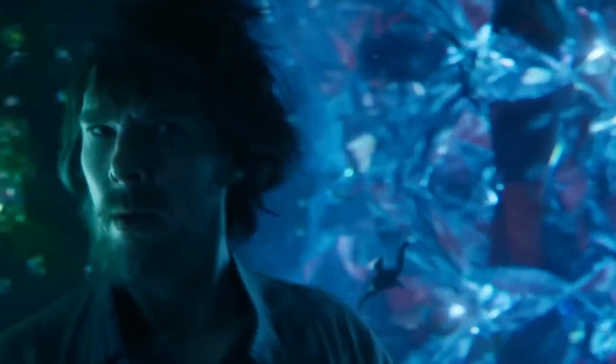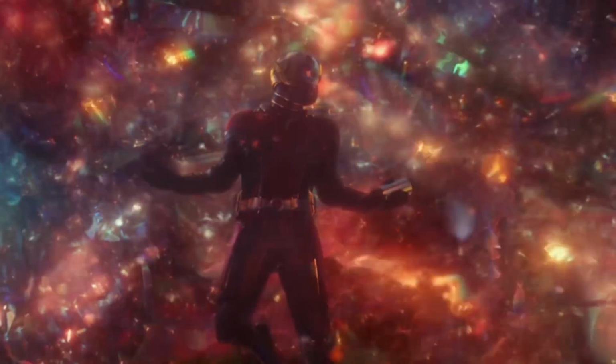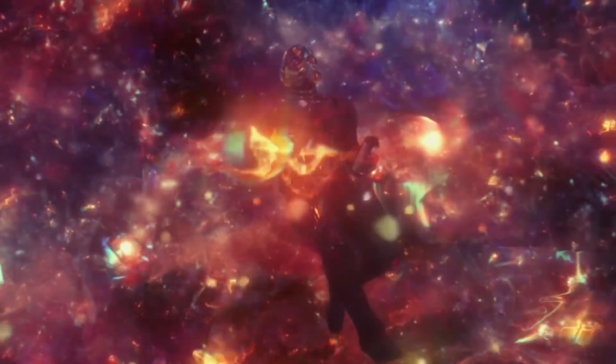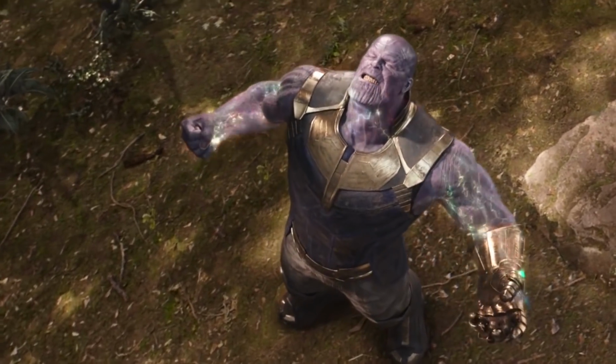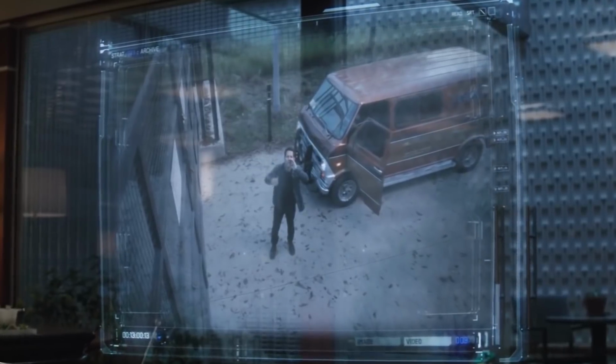The idea of the multiverse has recently become very prevalent in the Marvel Cinematic Universe. Both the Ant-Man movies and Avengers Infinity War have touched upon the concept in different ways. What with the quantum realm playing a big part in the former and alternate timelines being mentioned in the latter. And it's expected to play a huge part in this year's Avengers Endgame.